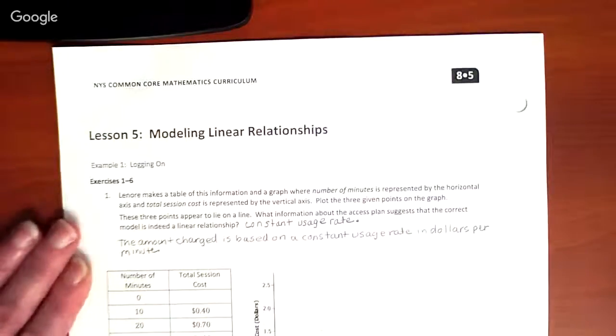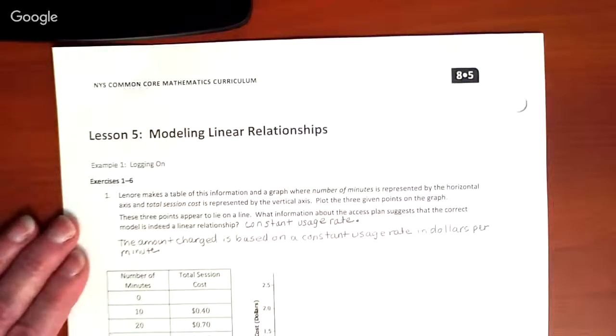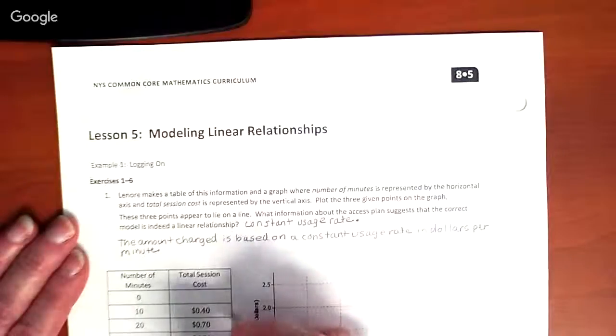Now, when we check to see what these go by, each time this goes up, it goes up by 30 cents.